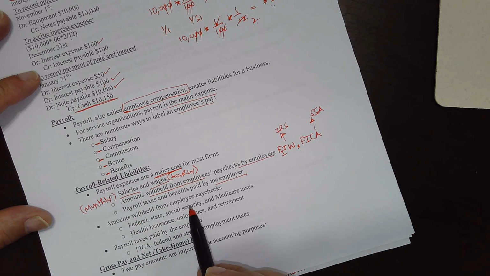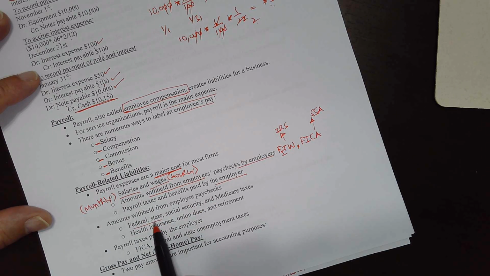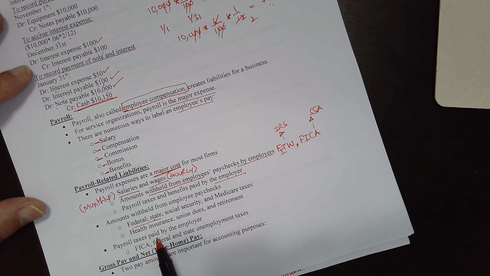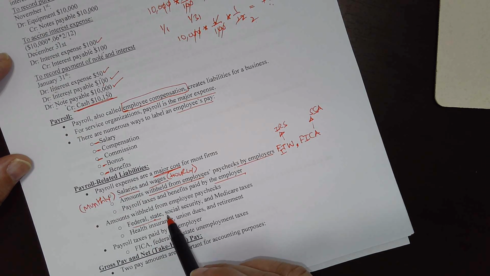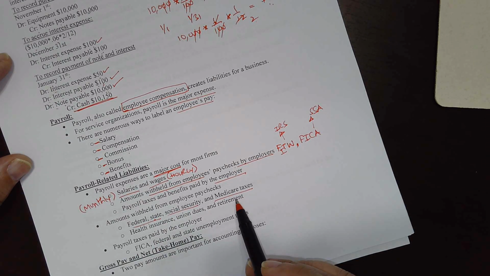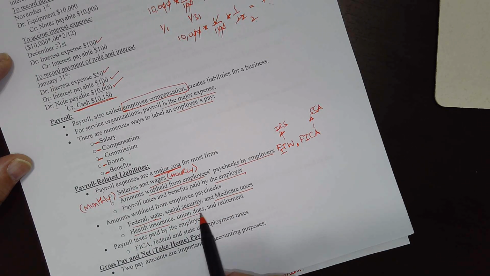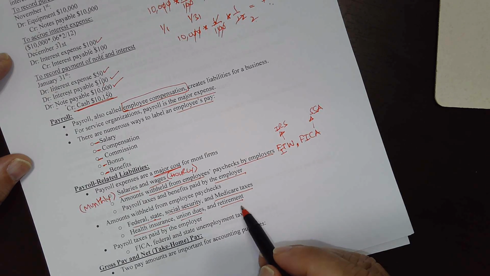Amounts withheld from employees' paychecks are federal and state. In Texas, we do not have the state tax. I think there are only 5 states in the United States that do not have a state tax. One is Texas, one is Florida, one is Alaska, and there are 2 more that I cannot recall. But Social Security and Medicare taxes come from everyone's paycheck. There are other amounts. It could be health insurance, union dues, and retirement, such as a 401k plan.